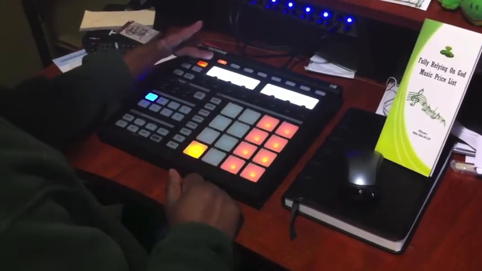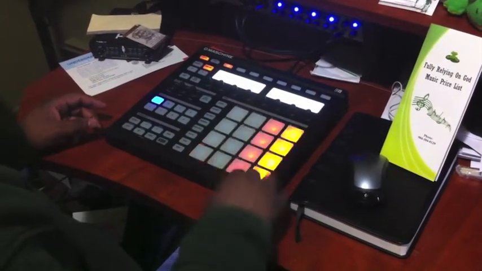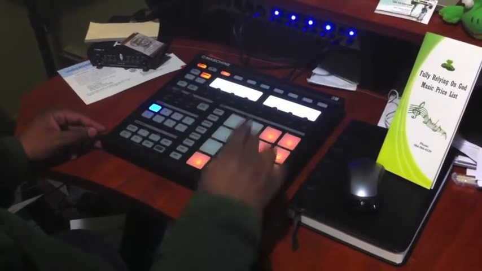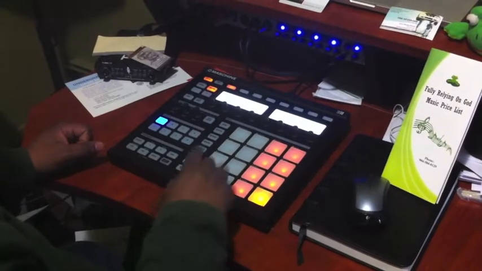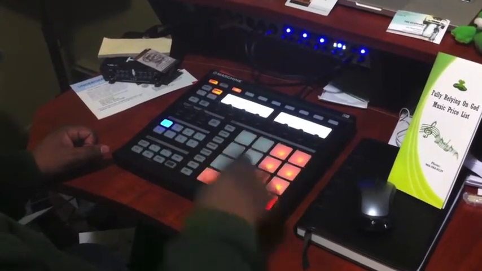Now the record is the default. You hit start, and then you do this. And you hit stop. Now here are all 4 sounds on one pad. You see that? It sounds the same.